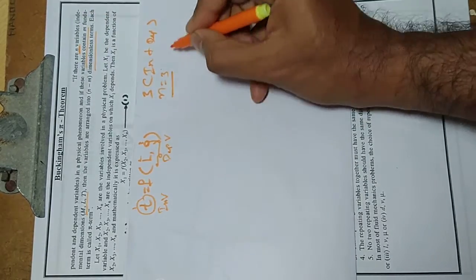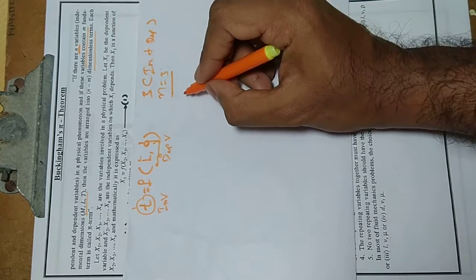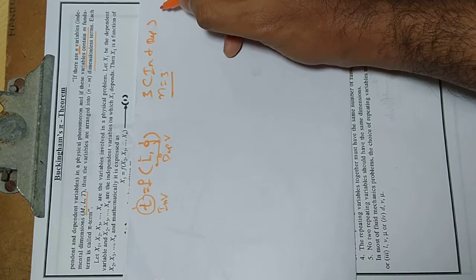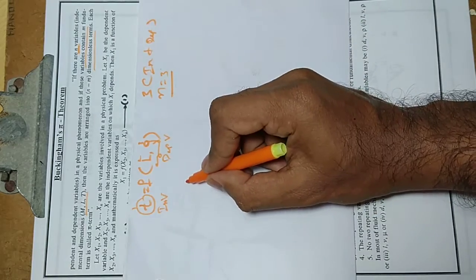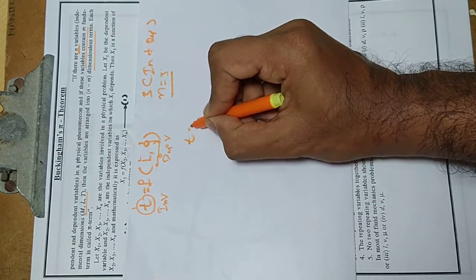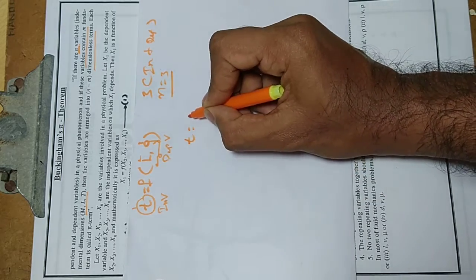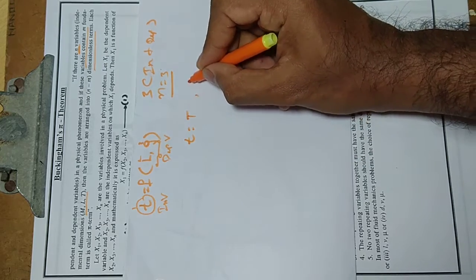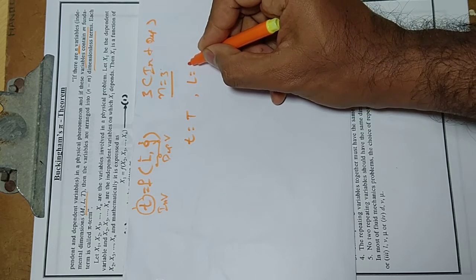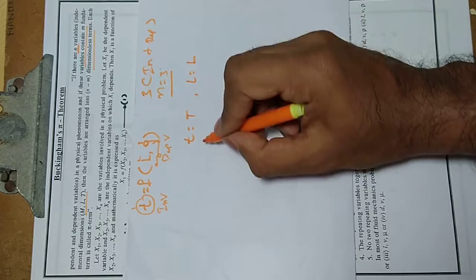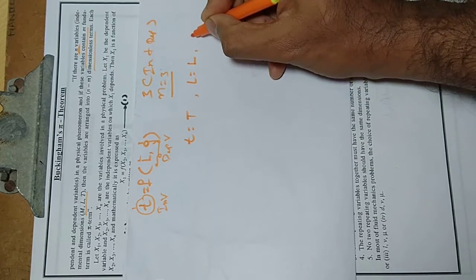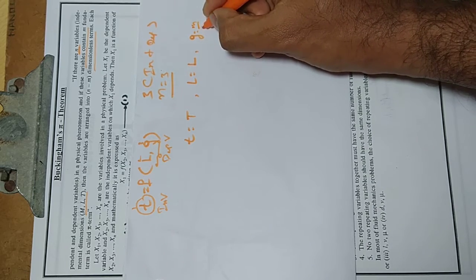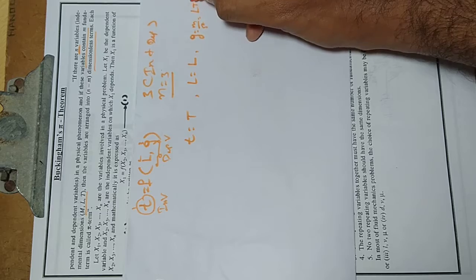Next, m means the total number of fundamental dimensions. What is the dimension of time? The dimension of time is seconds, so that is T. Next, the unit of length is meter, that is L. And the acceleration due to gravity, g, is meter per second square, so I can write it as L T minus 2.